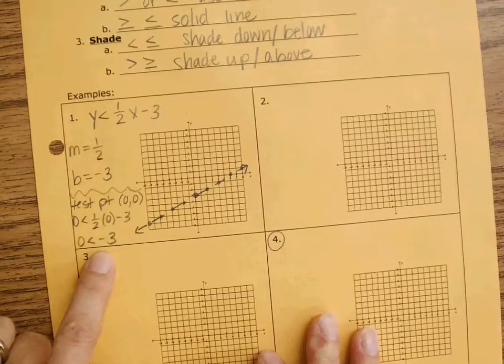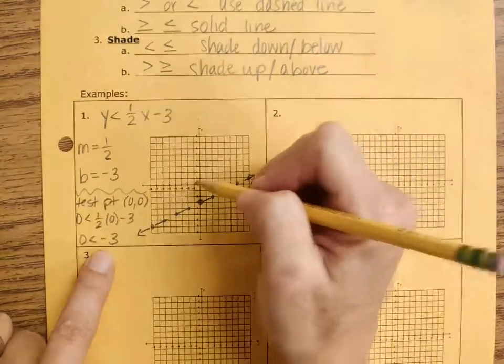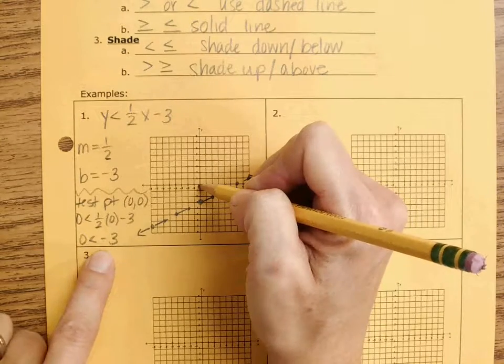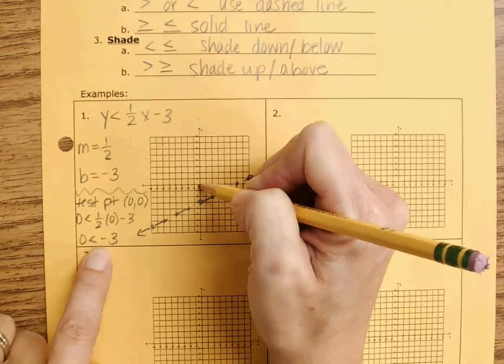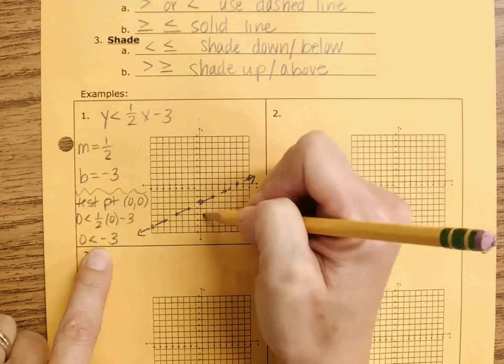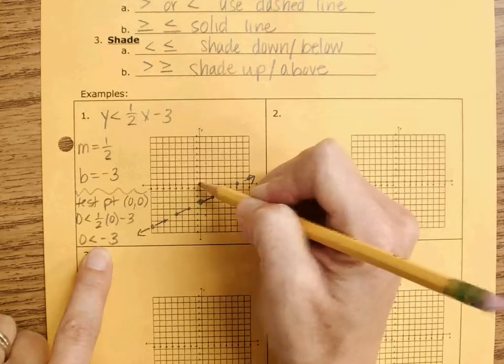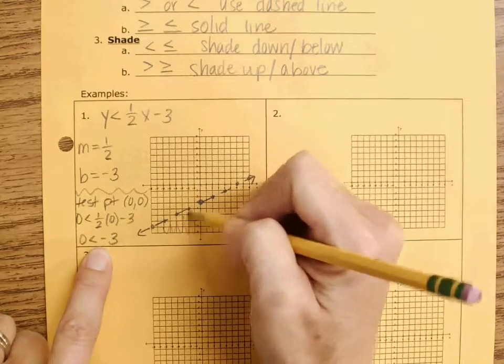If this is a true statement, then where I have 0, 0, that should be shaded. This is not a true statement, so where I have 0, 0, that should not be shaded, because this does not work. That means I will shade on the other side of the line, not here. So we'll go ahead and shade.